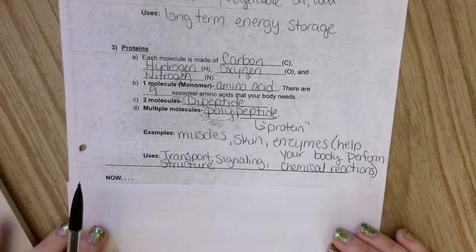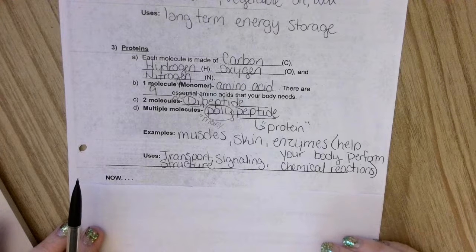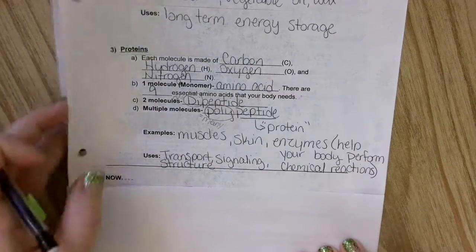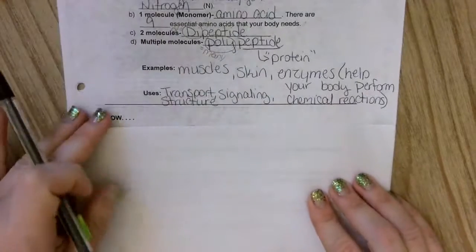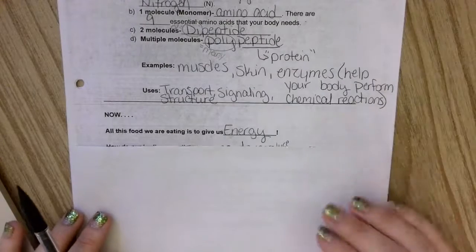Now, the nucleic acids, I'm not really going to go into a lot of detail with that because it is not used for energy. It is used to build up our DNA. So now here is just some vocabulary that we need to talk about that is in Module 12.